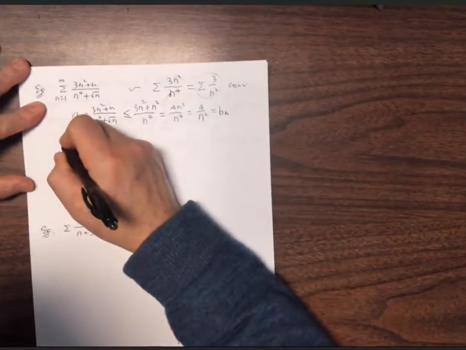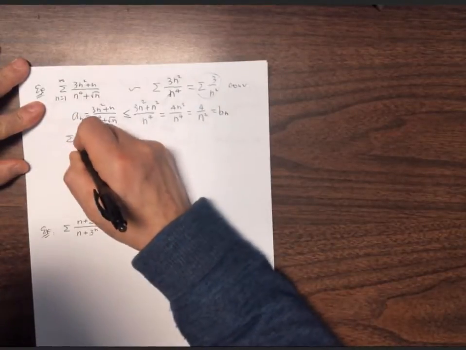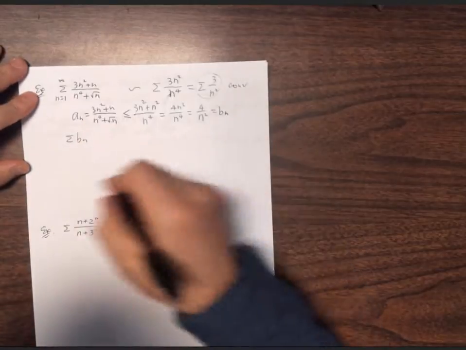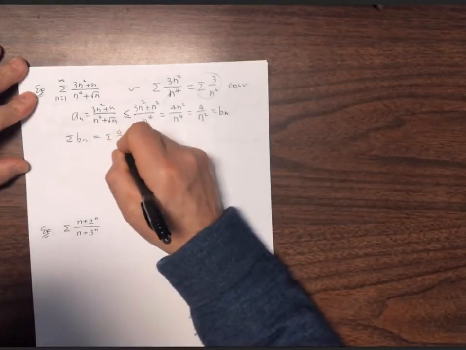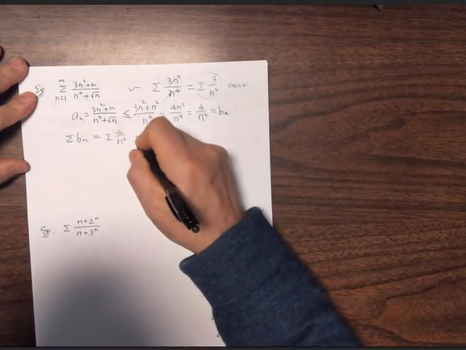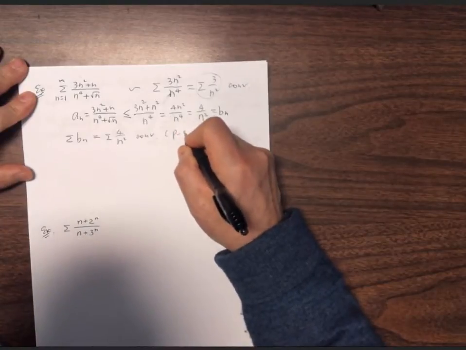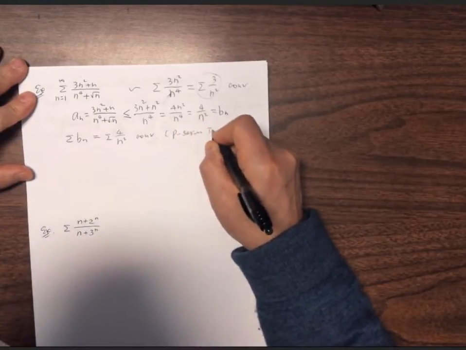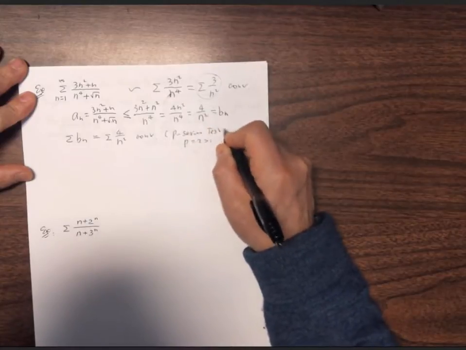So let's actually say sigma Bn we obtained this way is 4 over n squared, and this converges because of our p-series test. P equal to 2 greater than 1, p-series test.